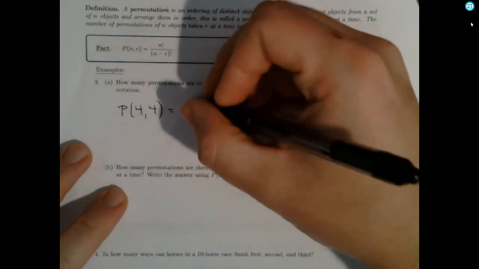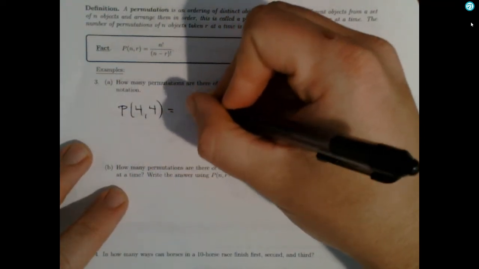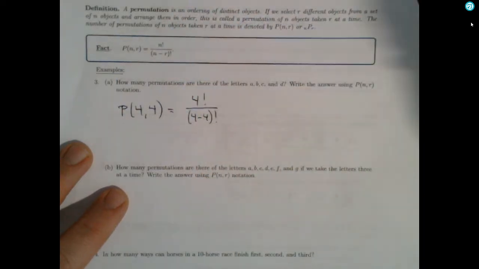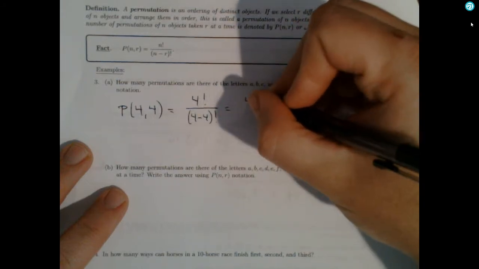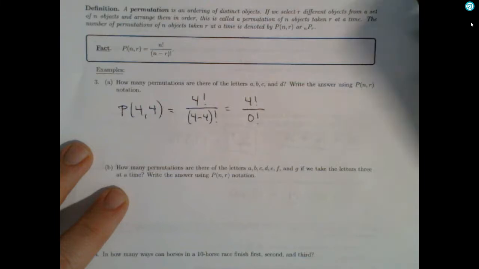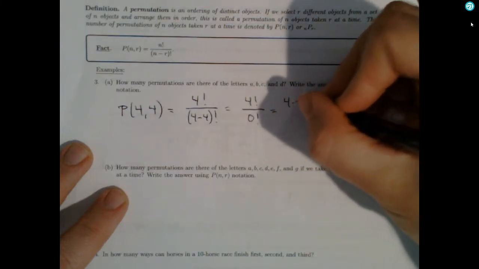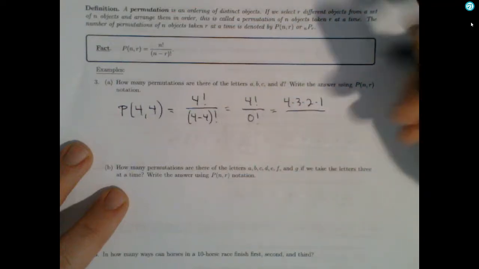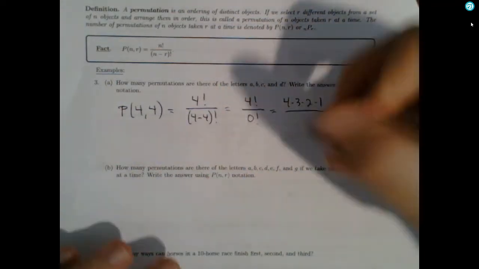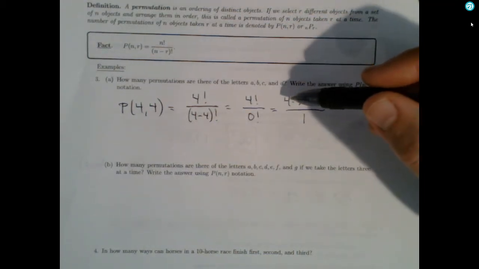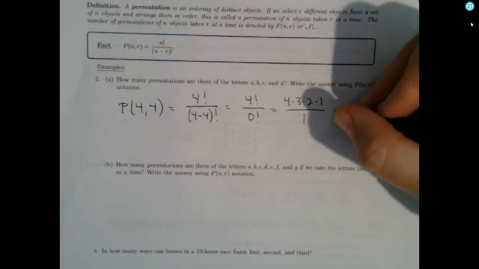So that's going to be 4 factorial divided by 4 minus 4 factorial. Or in other words, 4 factorial divided by 0 factorial. Or in other words, 4 times 3 times 2 times 1 divided by 0 factorial. Remember, we defined 0 factorial to be 1 on the previous page. Okay, so we can do that in our head. It's 12 times 2, which is 24.